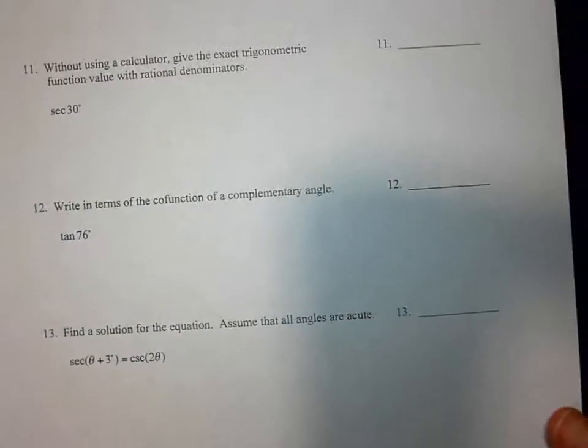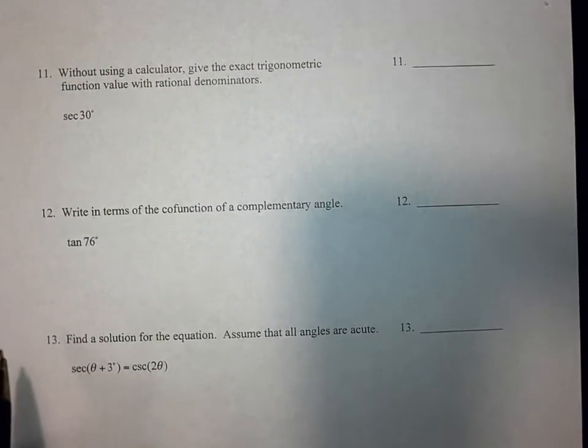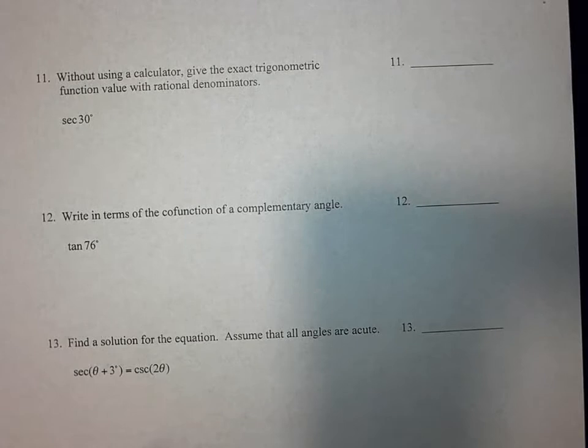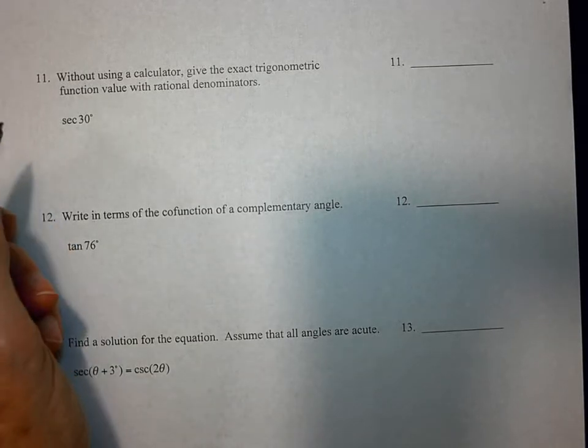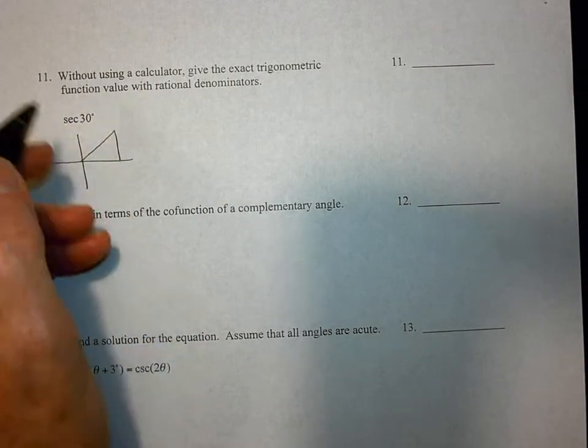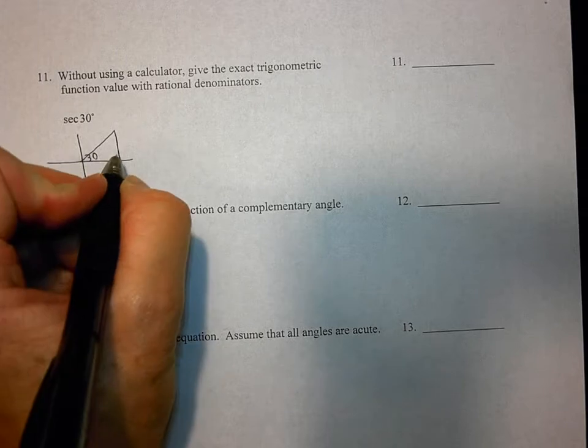Okay, we're going to take a look at 11. Without using a calculator, give the exact trigonometric function value with rational denominators. Okay, we have secant of 30. If we draw our triangle, in the first quadrant, this is an angle of 30.